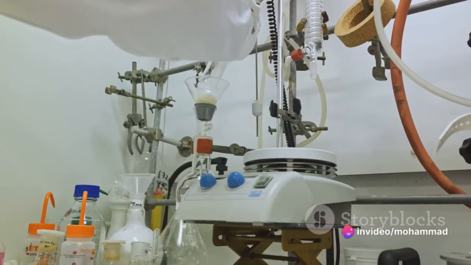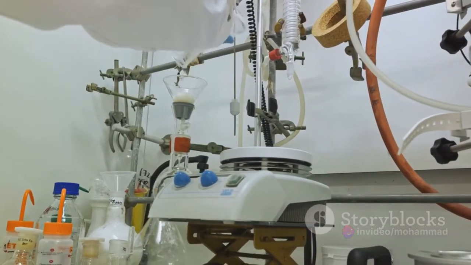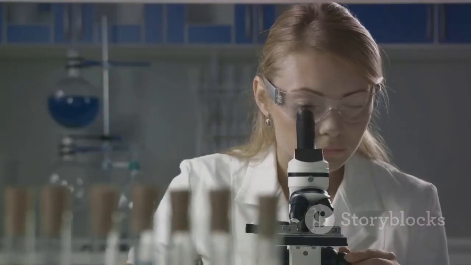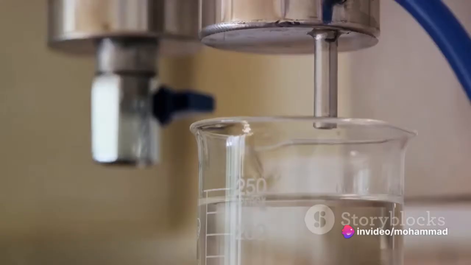Another limitation is the need for skilled operators. While GC machines are becoming more user-friendly, interpreting the results still requires a certain level of expertise. This can be a barrier in settings where such expertise is not readily available. And lastly, like any instrument, GC equipment can be costly to purchase and maintain. This could be a deterrent for smaller institutions or developing countries.